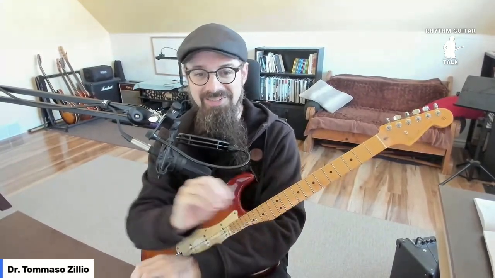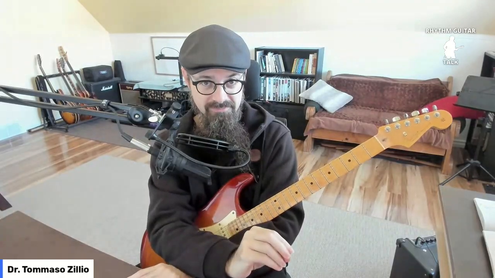The root of the chord is the note that gives the name to the chord. Like C major, the root is C. It's right there in the name. G minor, the root is G. It's right there in the name. That's the root of the chord. The bass of the chord is the lowest note you are playing in that moment while you play that chord. That's the bass of the chord.